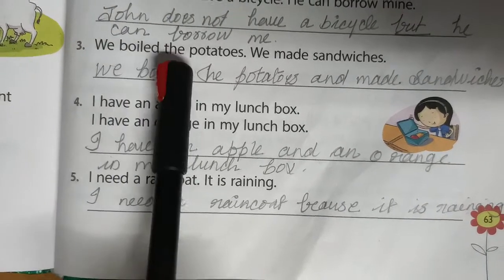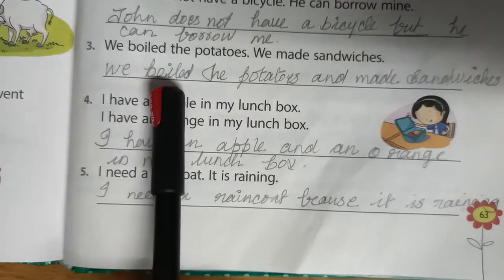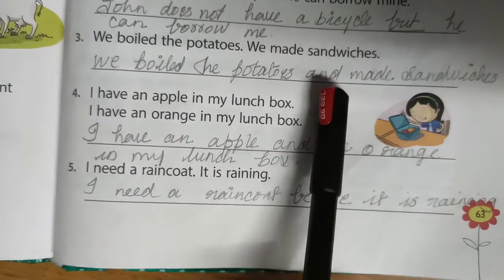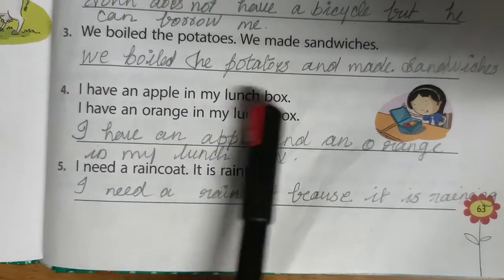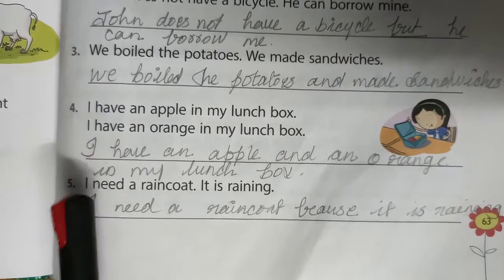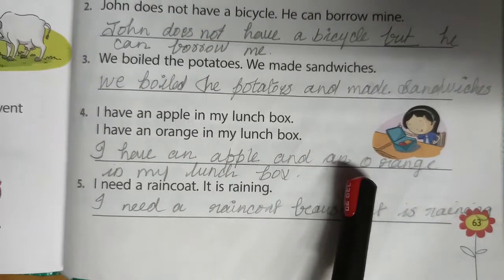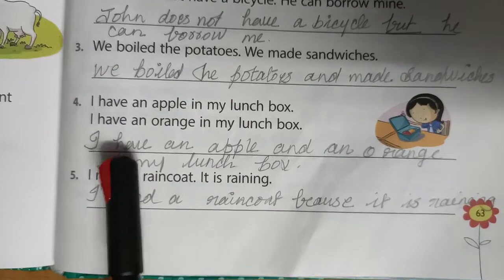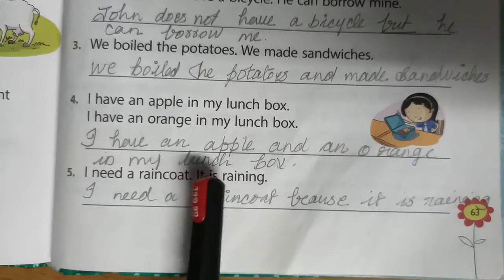Then 3, we boiled the potatoes. We made sandwiches. The answer is, we boiled the potatoes and made sandwiches. The answer is and. Then 4, I have an apple in my lunch box. I have an orange in my lunch box. The answer is, I have an apple and an orange in my lunch box.